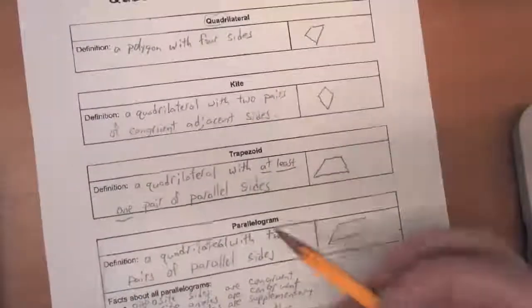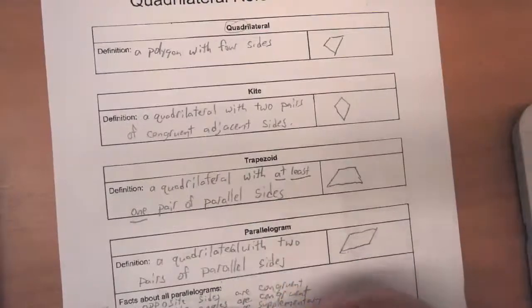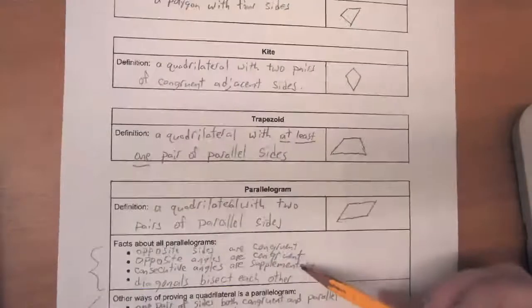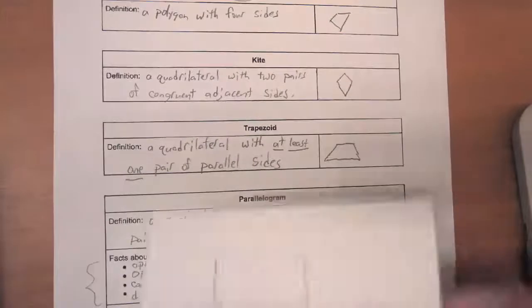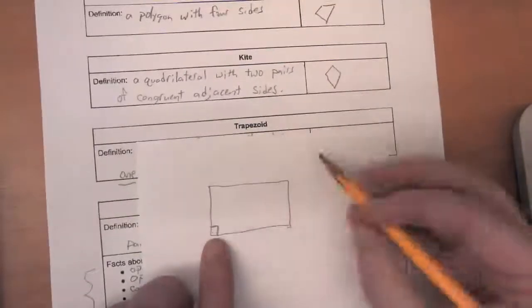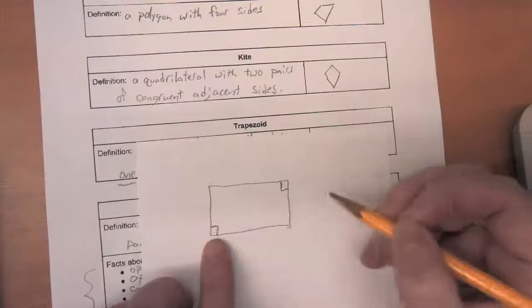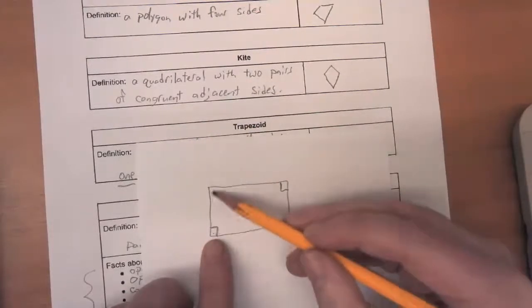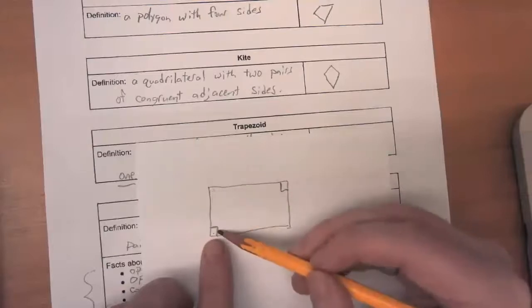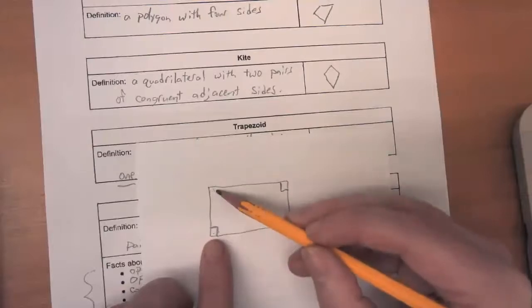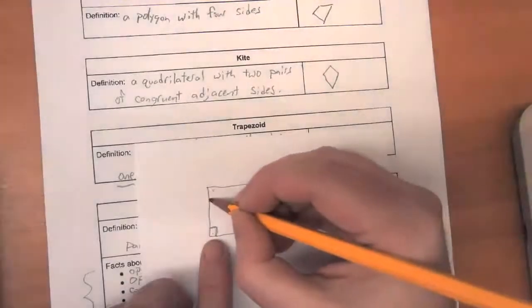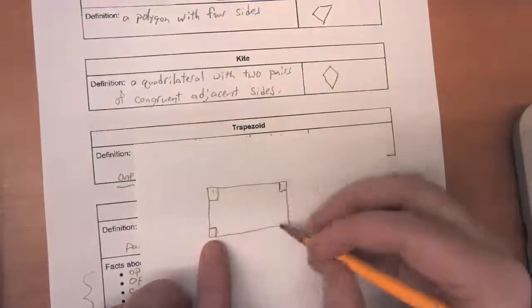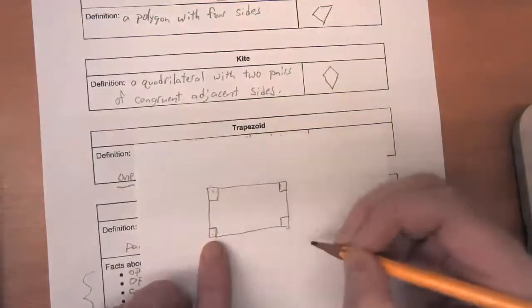Well, yeah, we can, because what do we know about parallelograms? Parallelograms, the opposite angles are congruent and the consecutive angles are supplementary. So if this angle is a right angle, the opposite angle also has to be a right angle. And these angles here have to be supplementary to each other. So if one angle is 90 degrees and the sum of the two of them is 180, how big is the other one? Yeah, the other one is also 90 degrees. And once again, same thing is true for this angle down here.